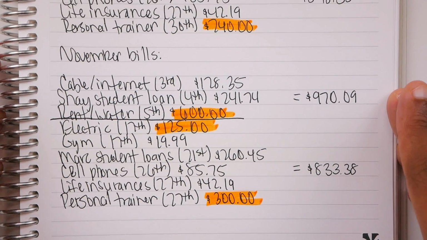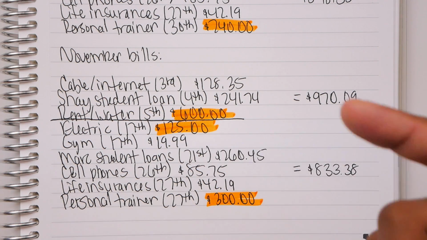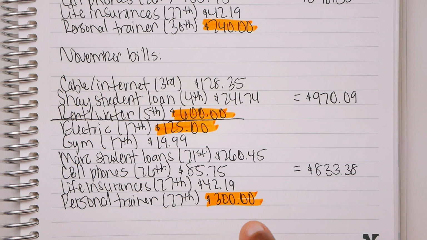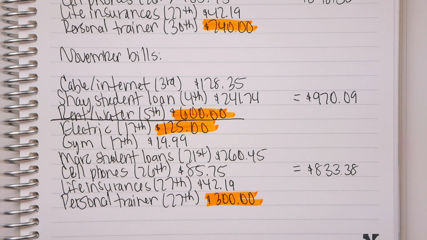But in November, there are going to be a little bit of changes to include our rent going back up to its new normal price, electricity going down, and the personal trainer fees going up. Because while I did budget $300 for a personal trainer in October, he's actually going to be going out of town the first week of October, which means that I won't train that whole week. So therefore, the amount that I have to pay is going to be less for October. But as you can see here, the first half $970.09, the second half $833.38.